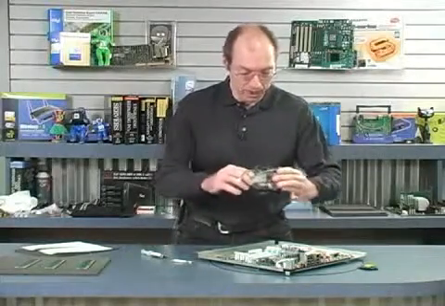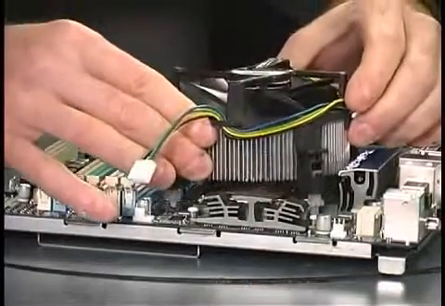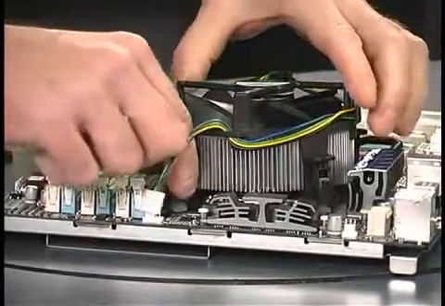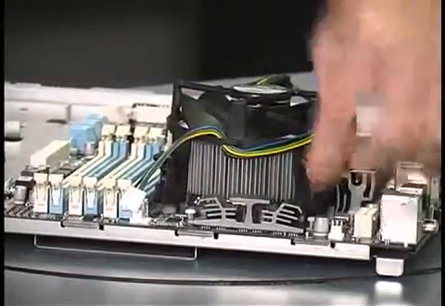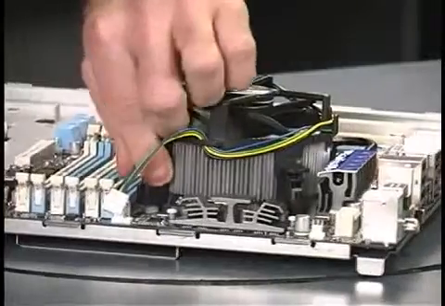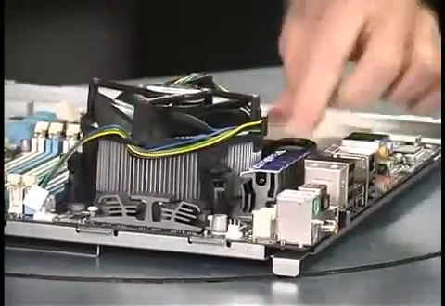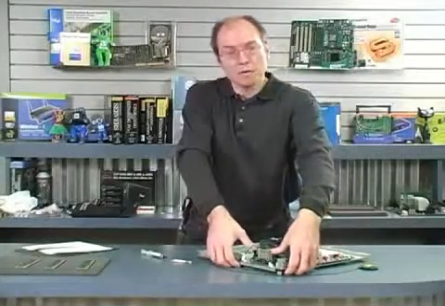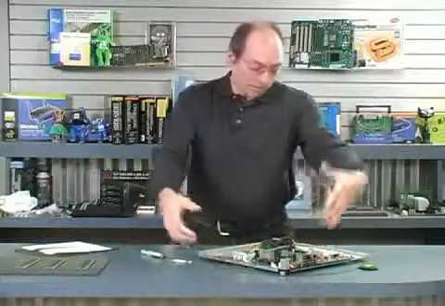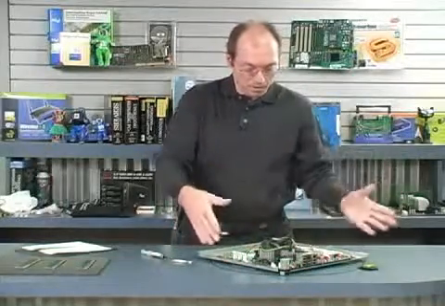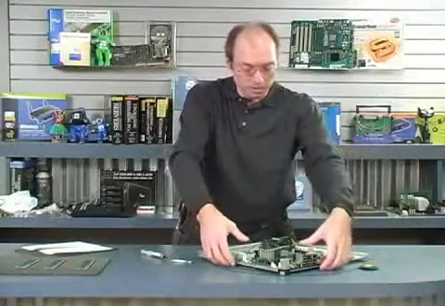Then what we can do is set the heat sink down on top of the processor, aligning these 4 push pins with the holes in the motherboard. Make sure they're all there. Then we're going to have to use a lot of force to push these pins down and lock them in place. That's another reason why having the board out of the system in a tray like this is a big advantage, because I can get my hands in there easier to apply the right amount of pressure.